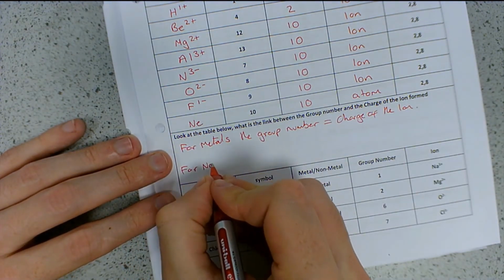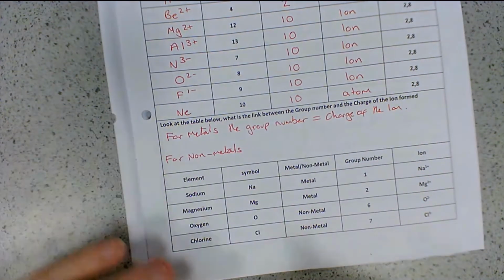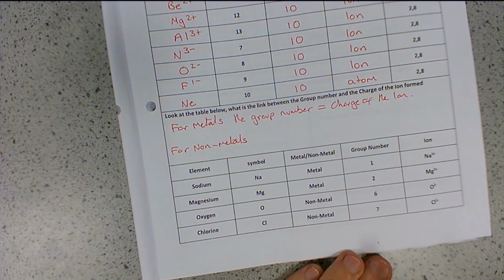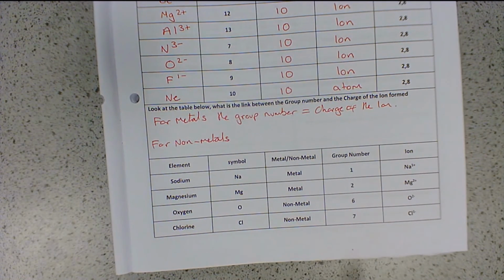For non-metals, it's a little bit different. For non-metals, it's about how many electrons they need to get a full outer shell. But if we remember that a full outer shell is going to be 8, if we just take the group number and then subtract 8, we will find the charge. 6 minus 8 is -2. 7 minus 8 is -1.